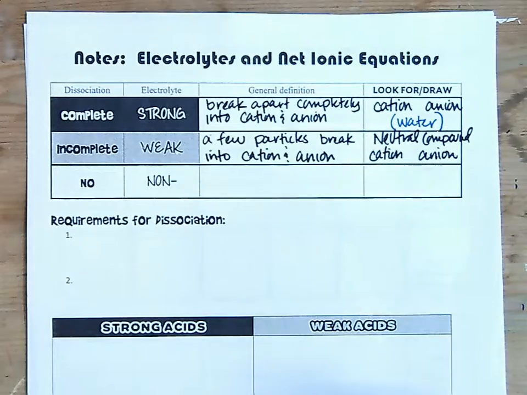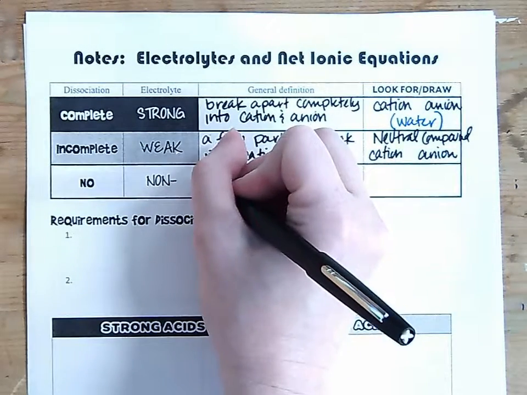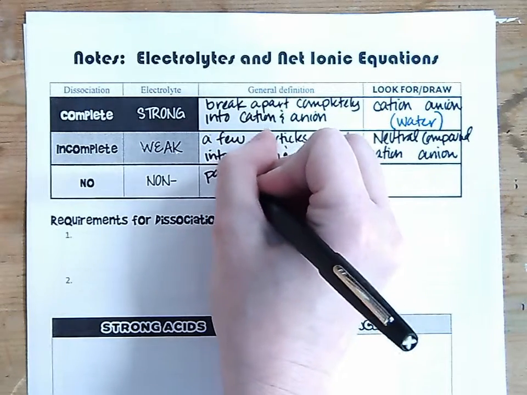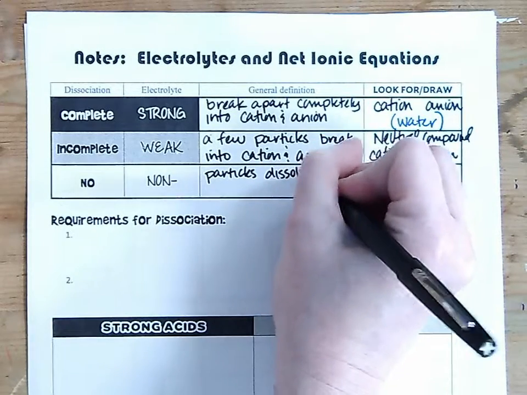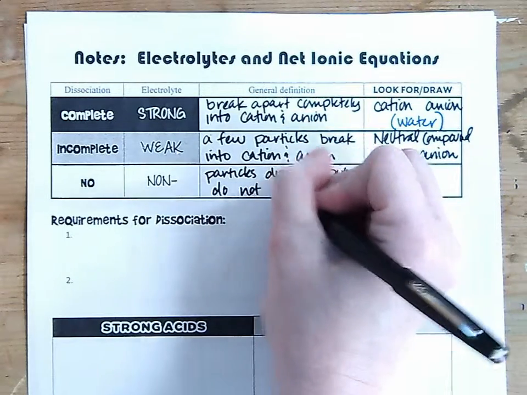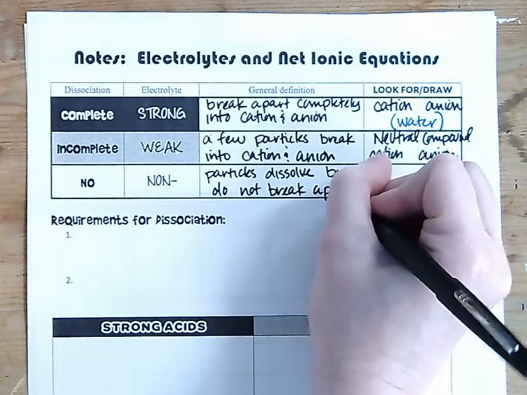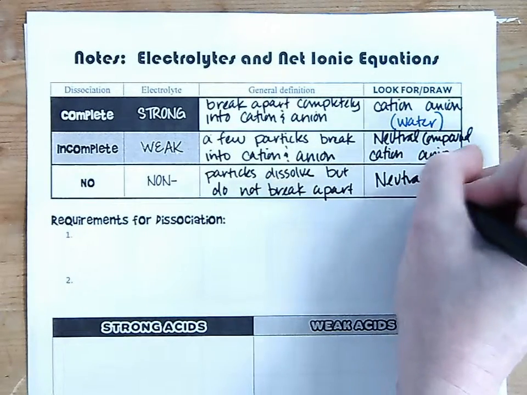Now our non-electrolyte, or no dissociation, is going to dissolve. So particles dissolve but do not break apart. And so in this we're going to see just the neutral compound.